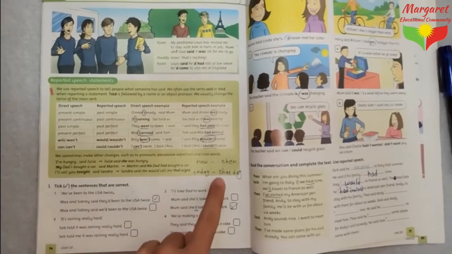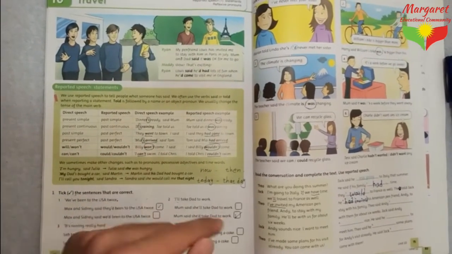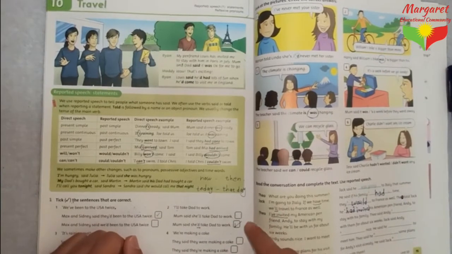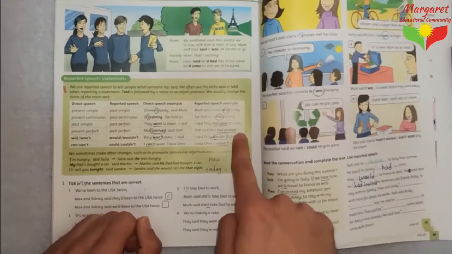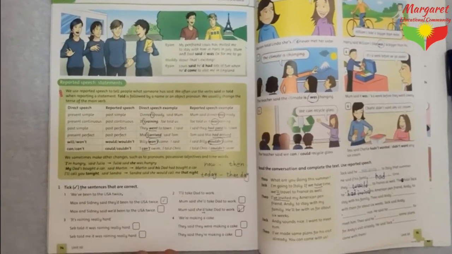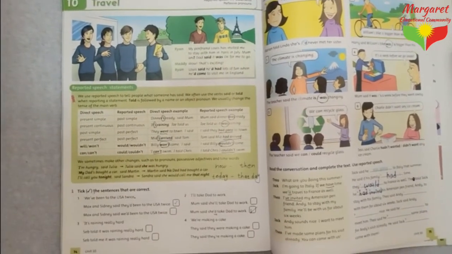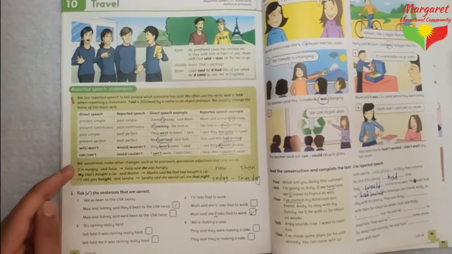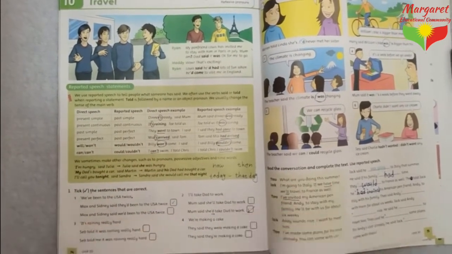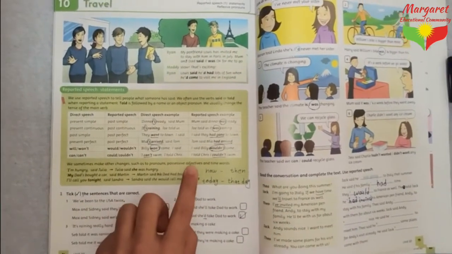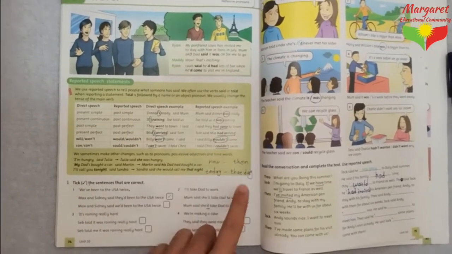Guys, and a tip for you. When you see now in direct speech, change it into then when you report it. When you see today in direct speech, change it into that day when you report it. So memorize these two as well. I have prepared some notes for you guys, I will explain it later. And guys, we sometimes make other changes, such as to the pronouns like he, she, it, I, possessive adjectives, my, his or hers, and time words. These are time words, okay?